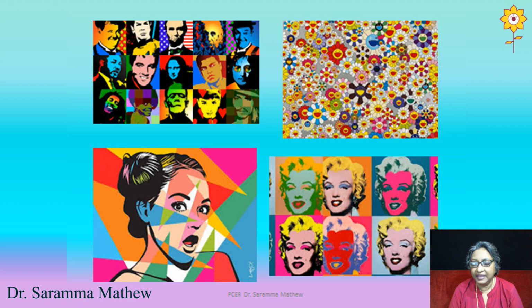Now, here are some examples of pop art. You can see some of the figures are very repetitive in nature. It could be different faces, or a single face that is repeated. Initially, these were used for decorative purposes, and also in advertisements. But you can see the bold use of vibrant colors, and these were used as large paintings. The scale was quite large. Perhaps they wanted the viewer to be immersed in that art.